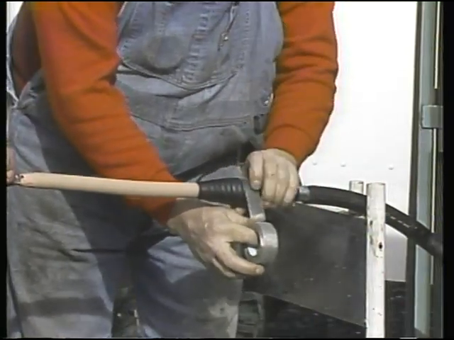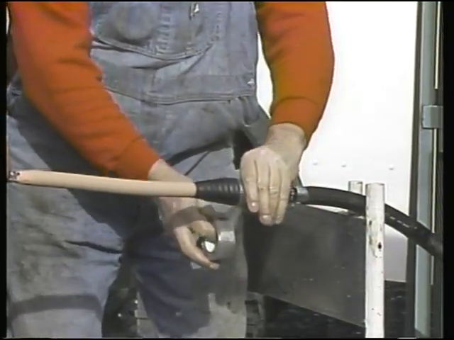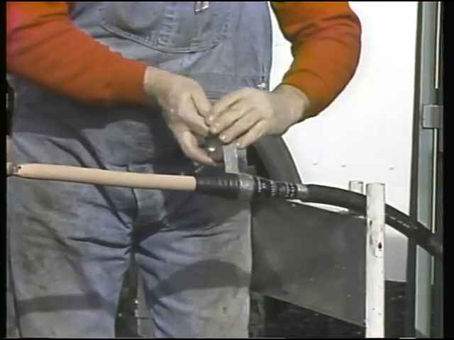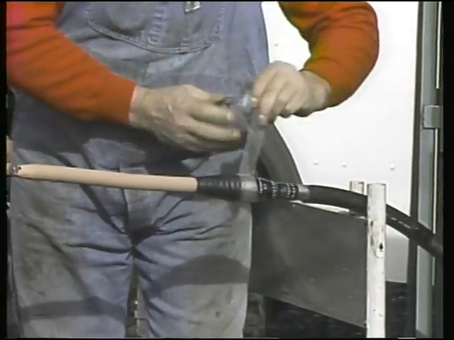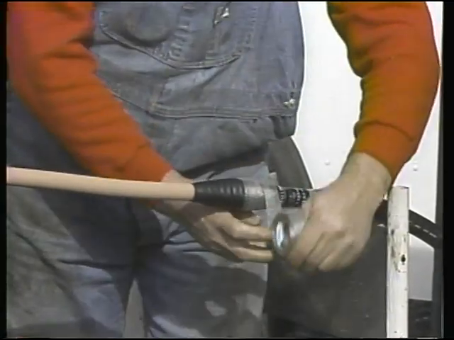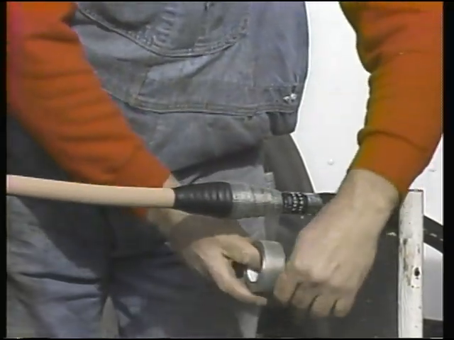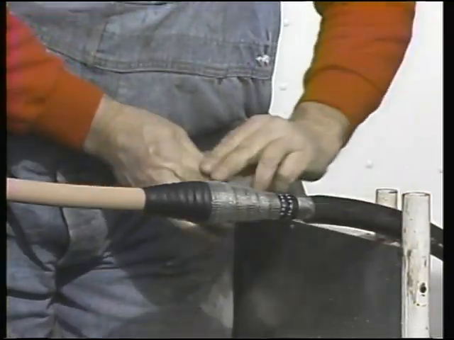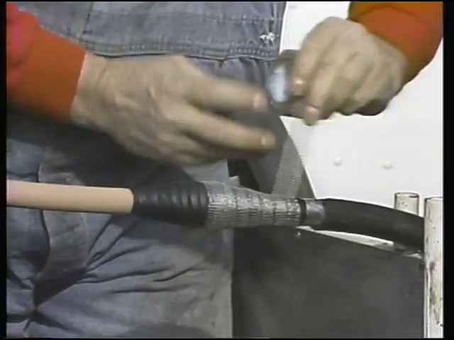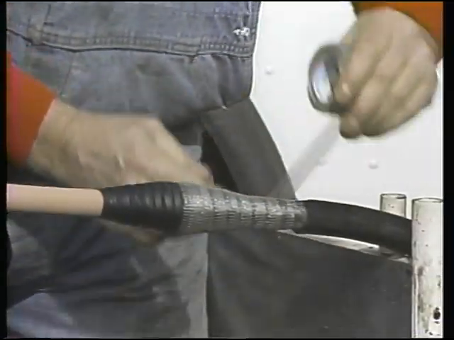Over the semiconductive tape, the workman then applies a layer of conductive metallic tape, which bleeds off static charges from the semiconductive tape. The metallic tape is started at the widest portion of the cone, run down the cone, and overlapped around the metallic shield layer of the cable.